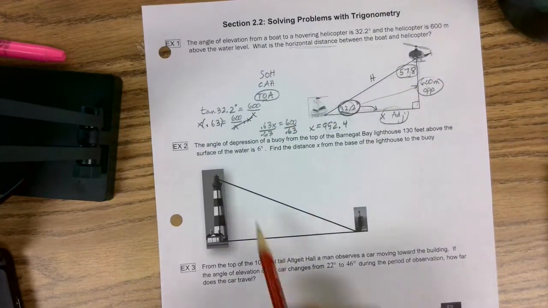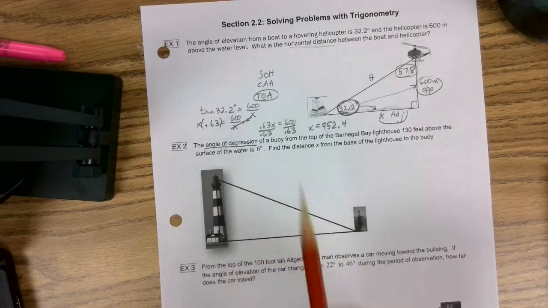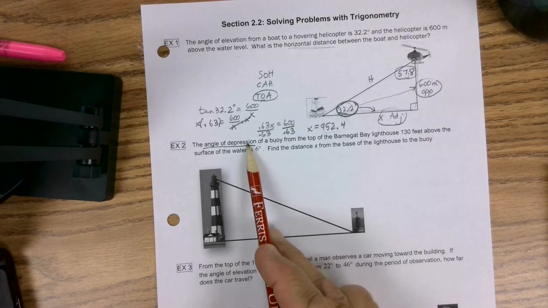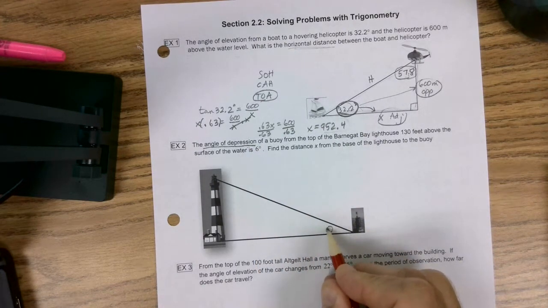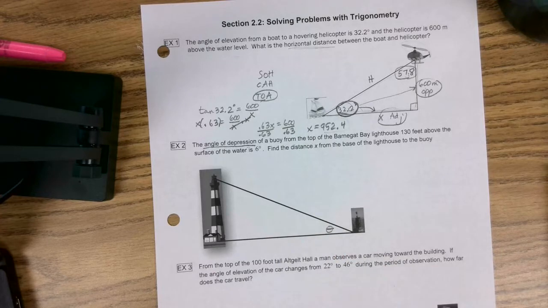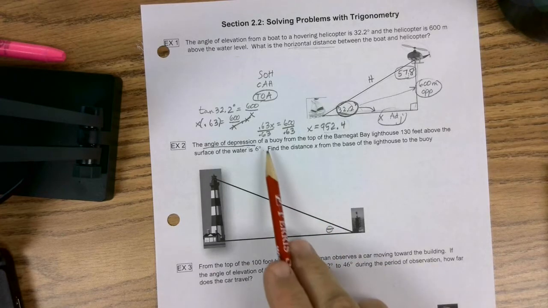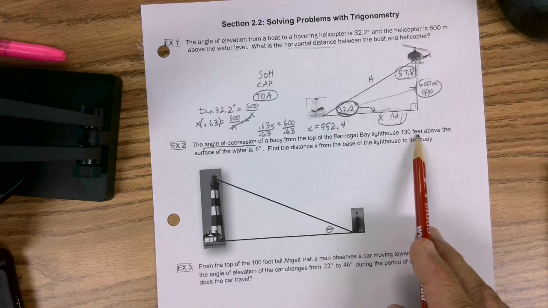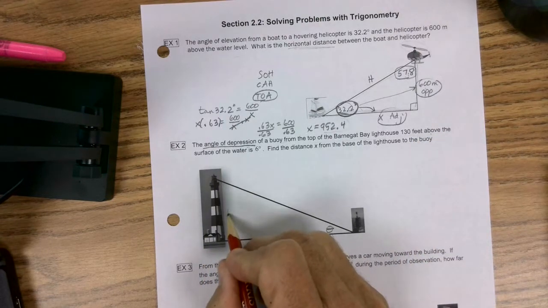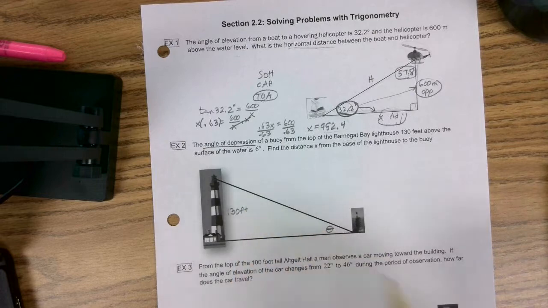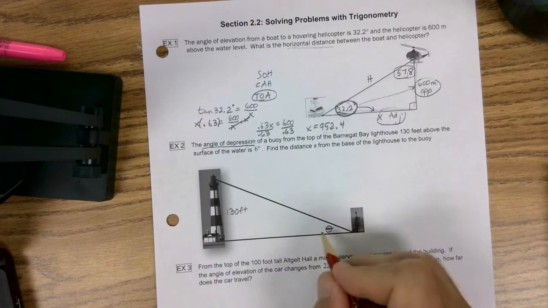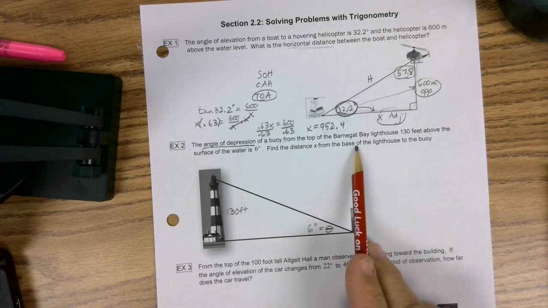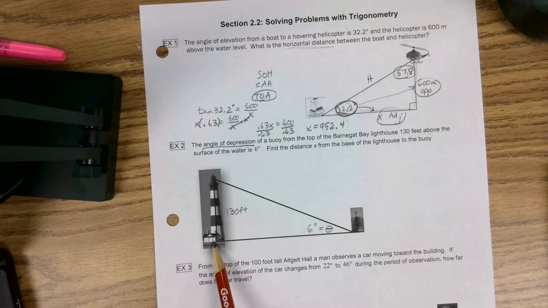Next one. Now it says the angle of depression. Now if you were listening to my pre-lesson, which you should have, I said, you know what? That's the same thing as the angle of elevation. So we're just going to put it down here and just let the drawing be the drawing. And it says of a buoy from the top of a Barnegat Bay lighthouse, 130 feet above the surface of the water. So that's just telling you, let this side be 130 feet above the surface of the water, is 6 degrees. Find the distance x from the base, that's here, of the lighthouse, to the buoy.